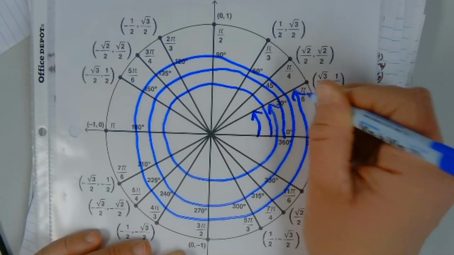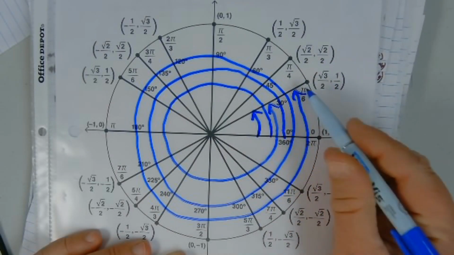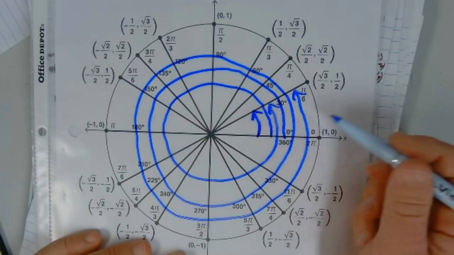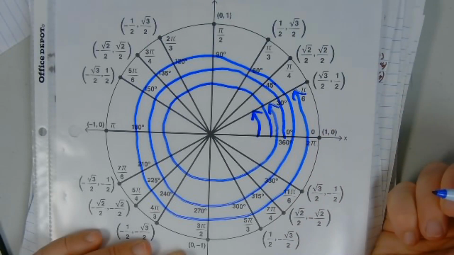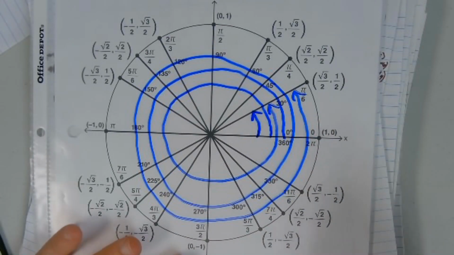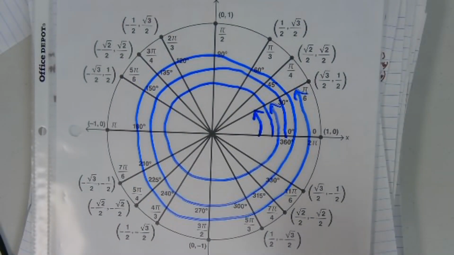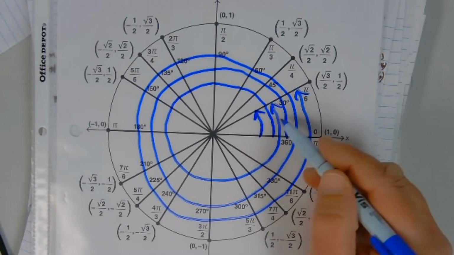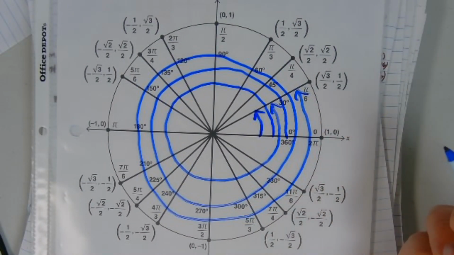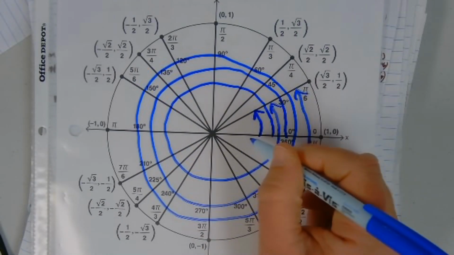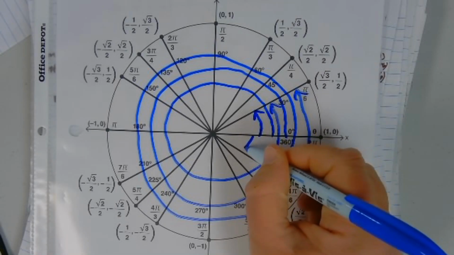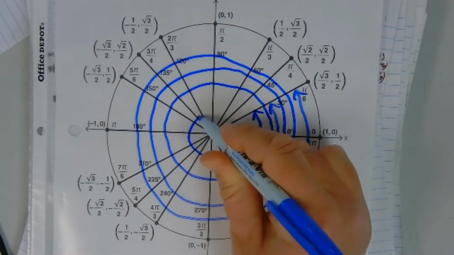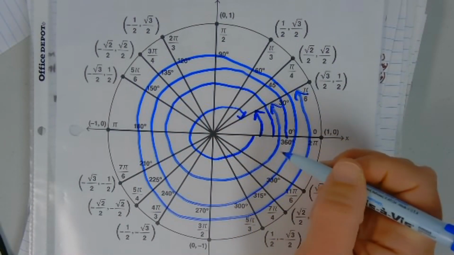If I kept going, these other angles are going to be the same as a 30-degree angle, just with that 360 added. Here I added it once, here I added it twice. And maybe I went the other way instead, but I got to the same spot.